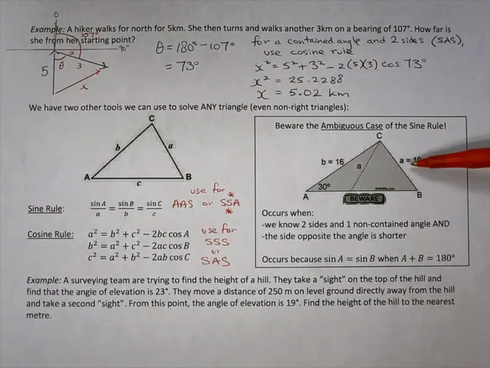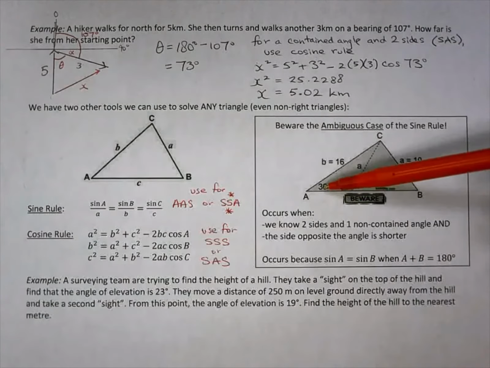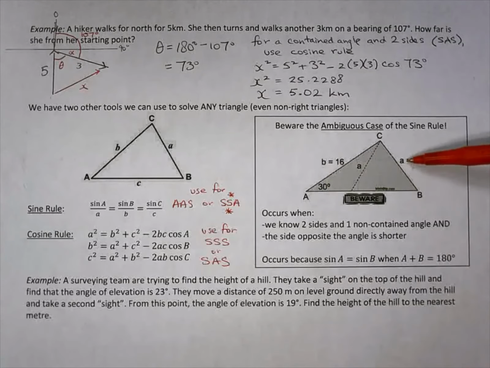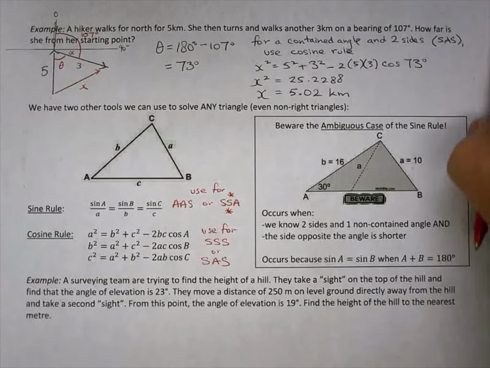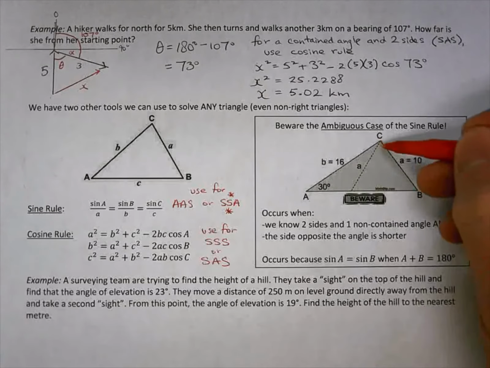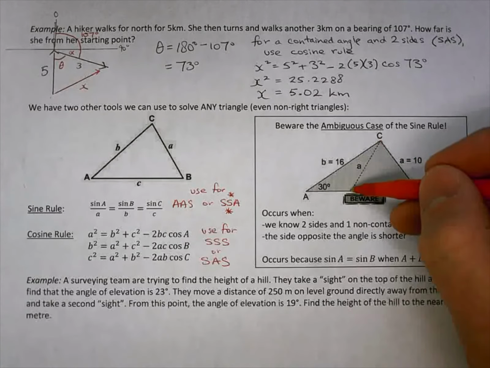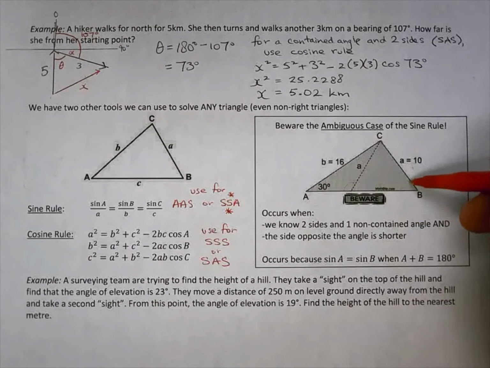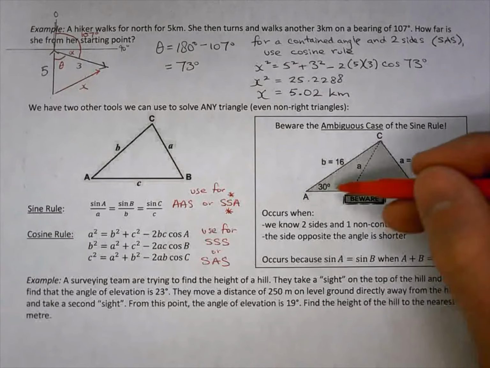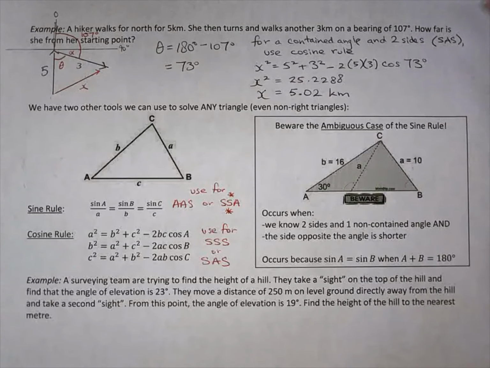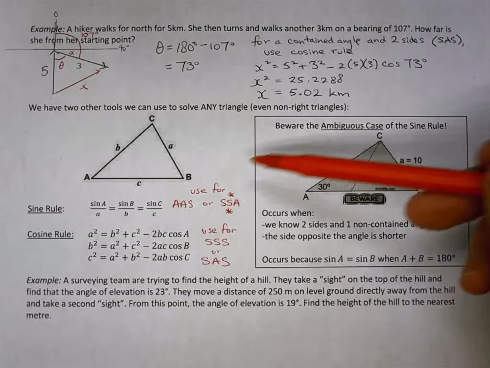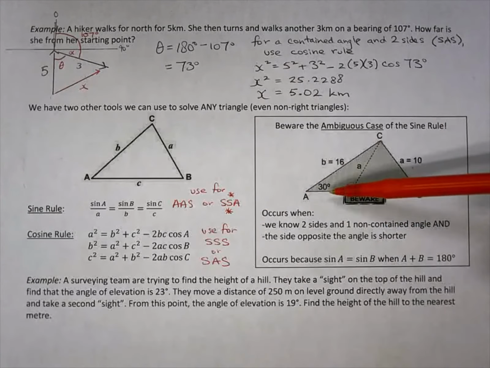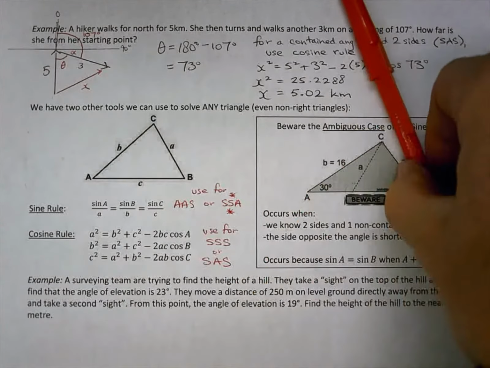So here, for example, I know I have a length of 10, a length of 16, and an angle of 30. If this outside side is the shorter one, then you can have this kind of situation where the length of 10 could be here, or it could be here. You could have an acute triangle or an obtuse triangle. This angle here can either be acute or obtuse, because sine is positive in both cases. So if you're not sure when this is going to occur, you look for side-side angle, this kind of flapping side that could flap either way.